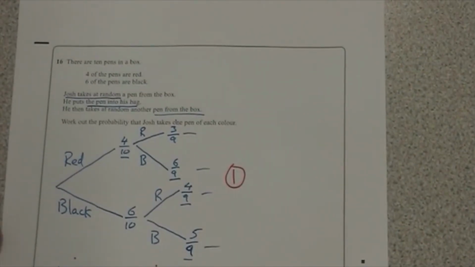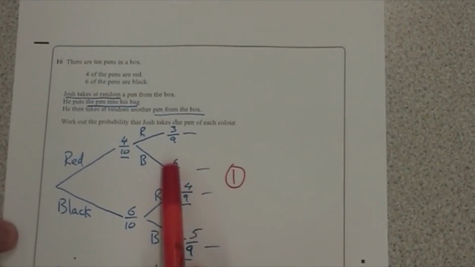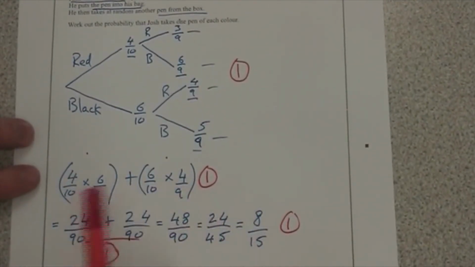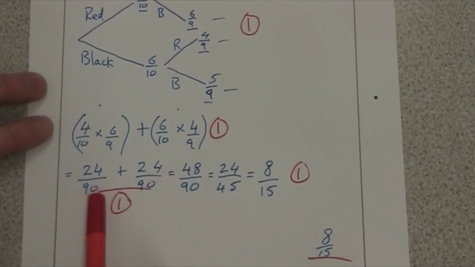So the marking scheme for this question will be 1 mark for showing the probability tree with all our fractions here. You will get another mark for these 2 sums here. You will get another mark for this sum here, the 24 over 90 plus 24 over 90, and your final mark will be for your answer of 8 over 15.